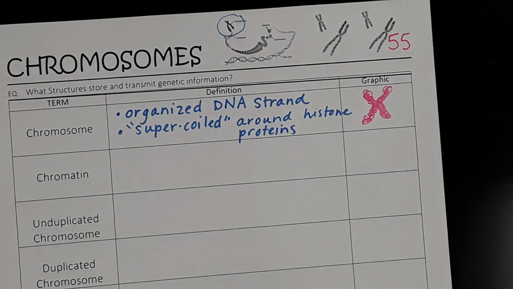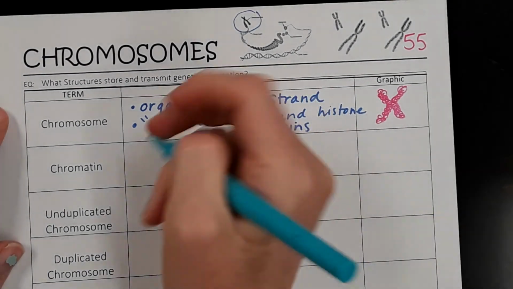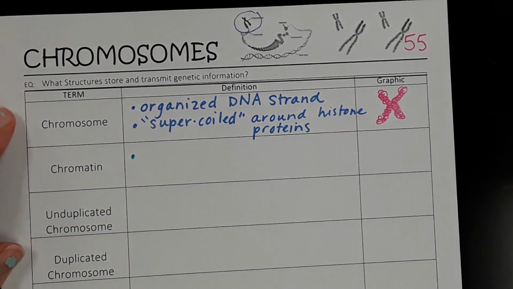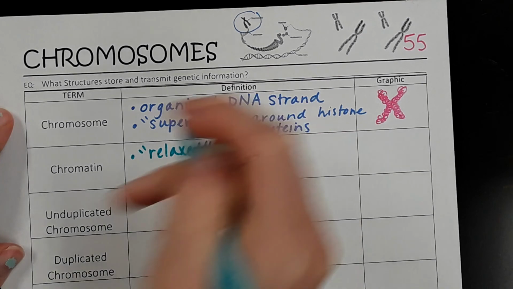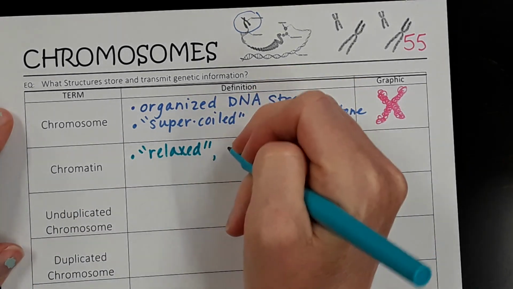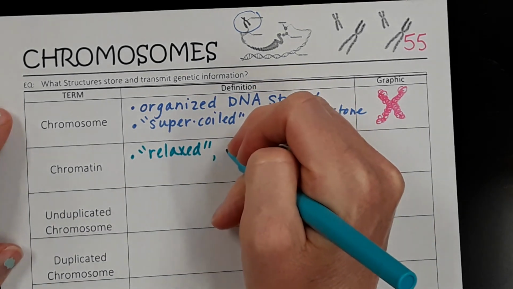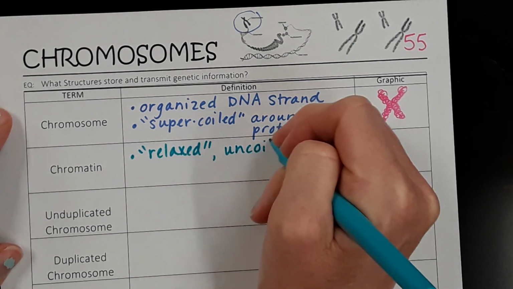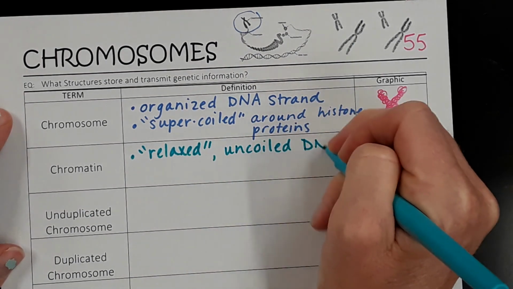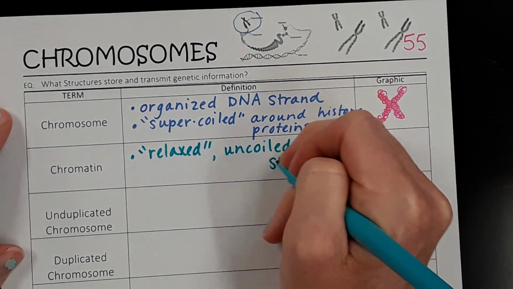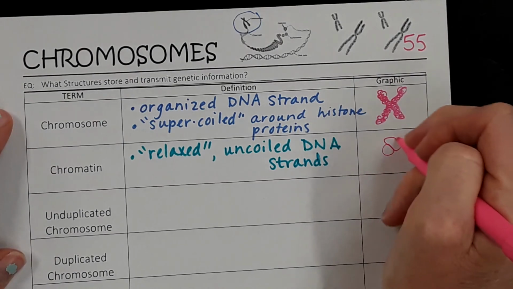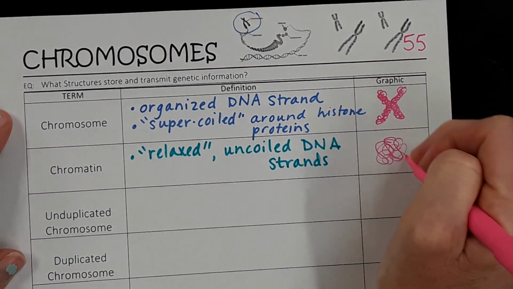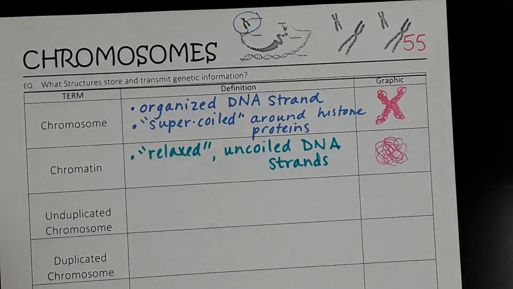Now, the chromatin is when the DNA is relaxed. So instead of being supercoiled and organized, this is when it's all relaxed. And when it's relaxed, it's almost like the pages of the book, the instructions, are able to be read to make proteins. So this is when the DNA is uncoiled DNA strands. And so what this looks like, when the DNA is in the cell like this, it looks like genetic spaghetti. So it's all unwound, kind of like if you just put your Christmas lights away in a mess, all right? Or a ball of yarn when it's all unraveled.